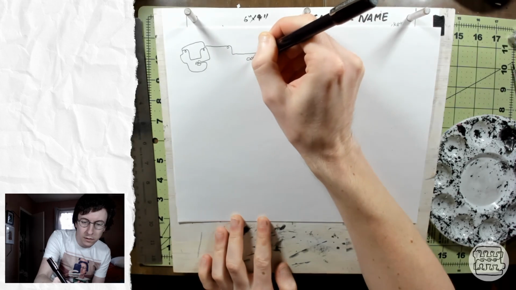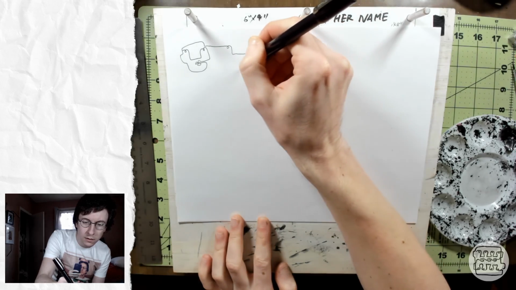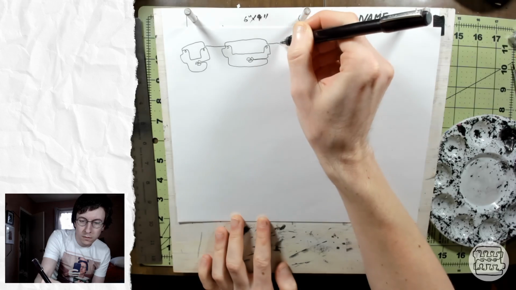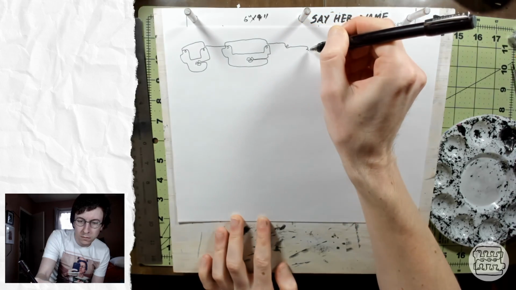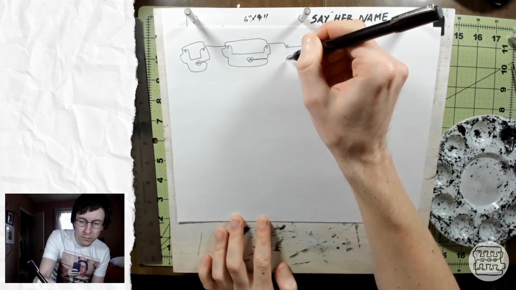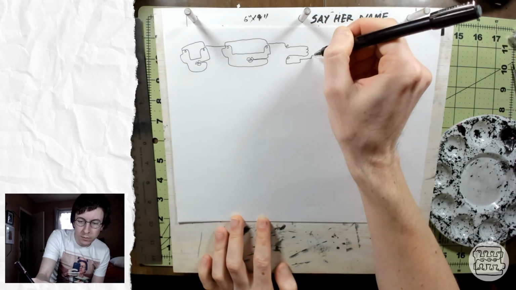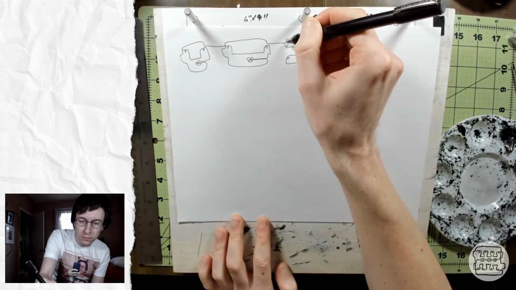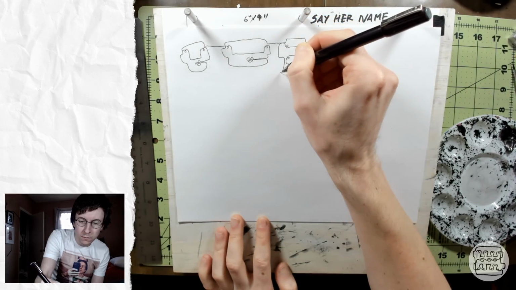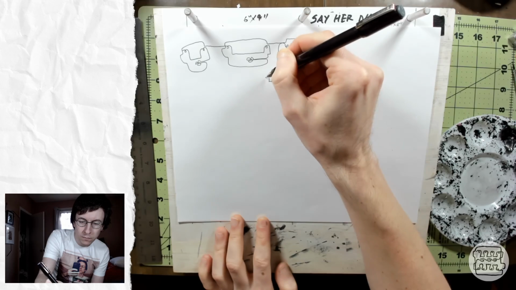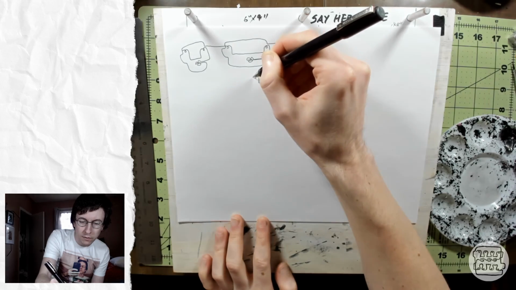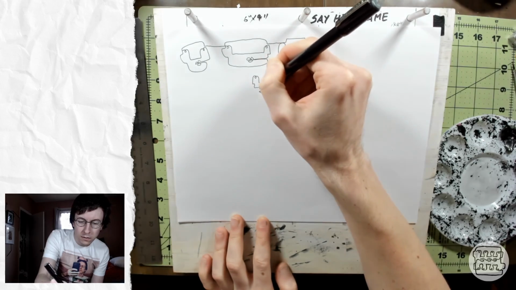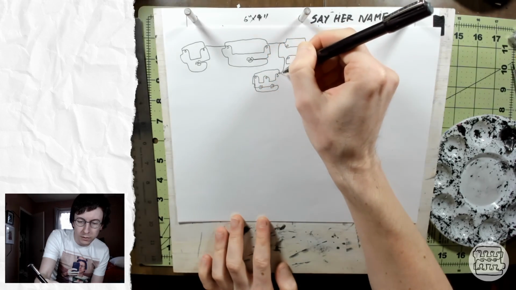But this is a technical pen, or pedograph pen. And you can see how the line quality is a bit different when it comes to just how it behaves on the paper and such. It's a little bit more like a dry point or something.